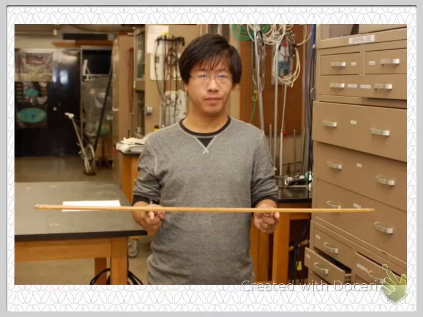This is Jake. He's holding up a meter stick. How many decimeters do you think are in 1 meter? If we cut this meter stick up into 10 pieces, each one would be a decimeter long. Let's do that now.